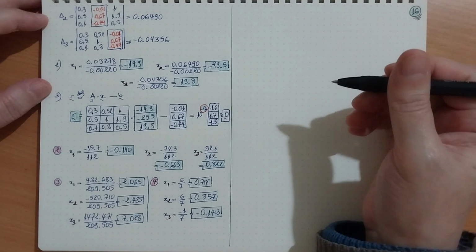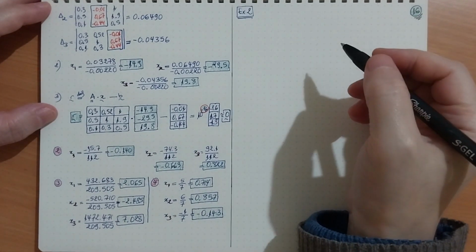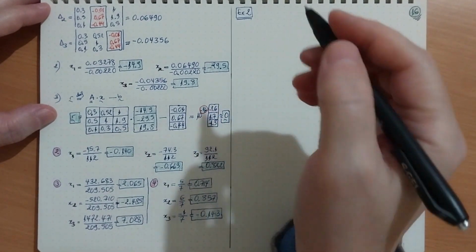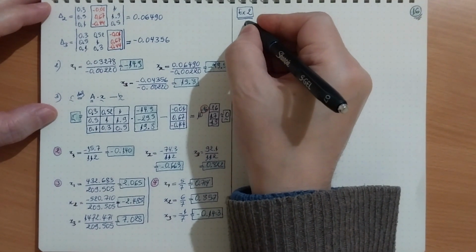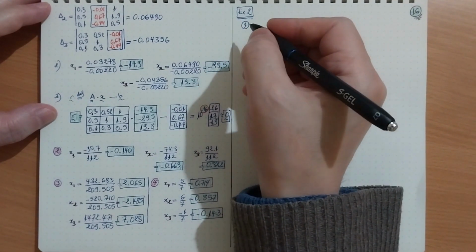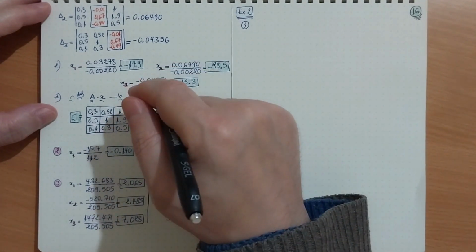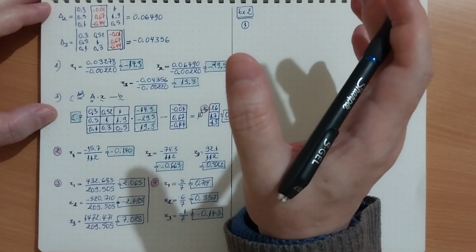Now let's move to the second exercise. In the second exercise, we solve the same system, the first system. We start with the first system, and I give the result for the other systems, like we did in the first exercise. But here we use a different approach.